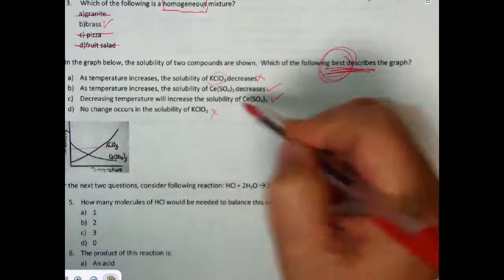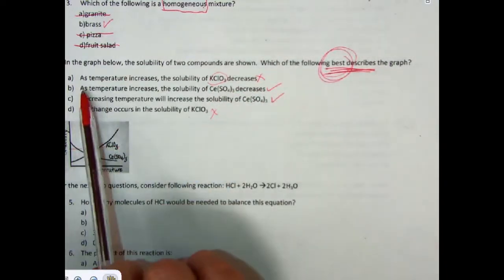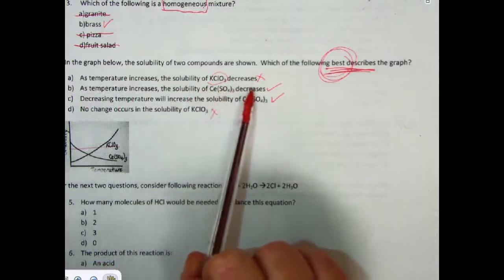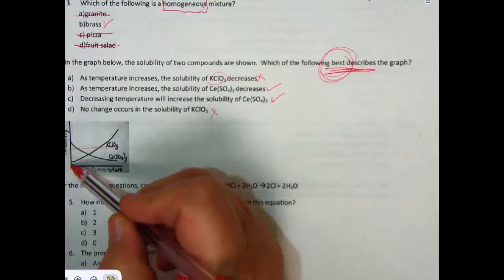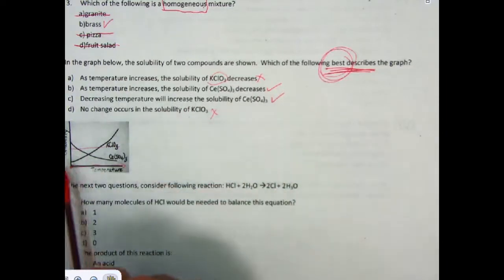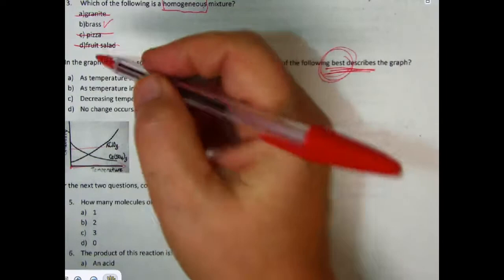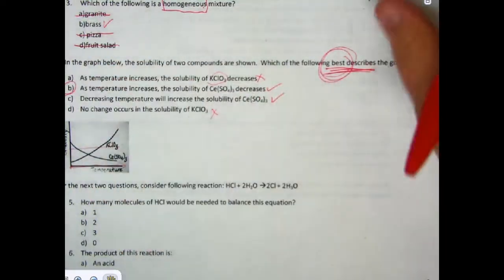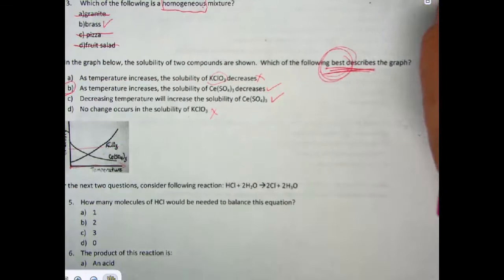So that's incorrect. Now we want to look at the one that's the best. What I want you to understand is that you always read from left to right. So we're looking at the graph from the left to the right. The one that works out the best is: as temperature increases, the solubility of cesium sulfate decreases.